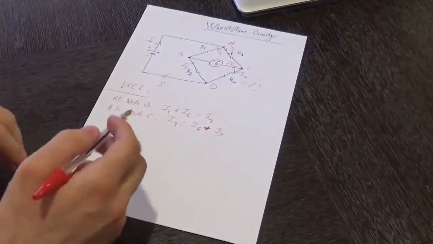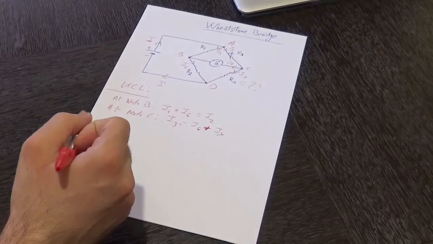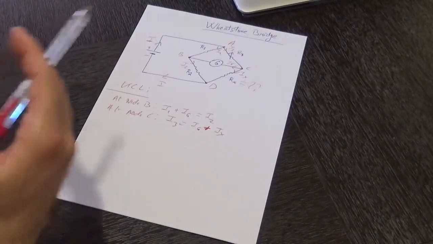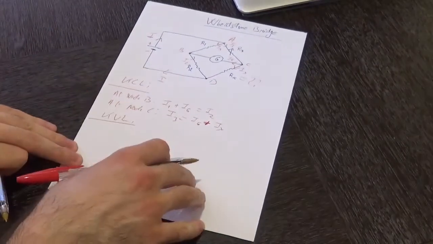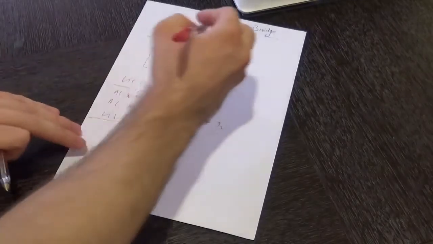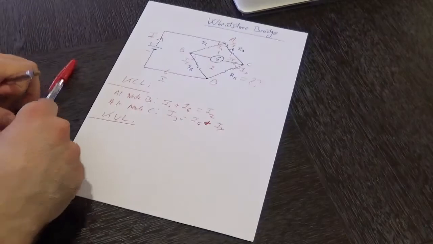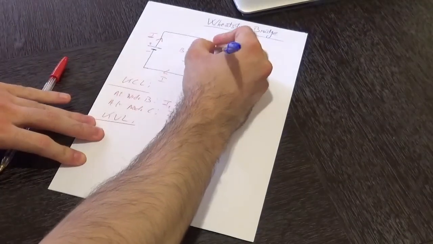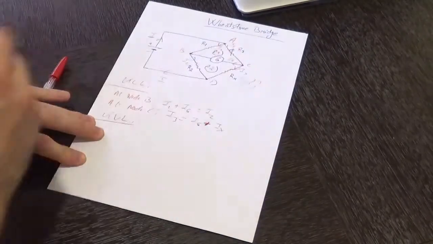IX. Now, after establishing two equations for the electrical current, what we need to do is apply KVL in order to establish equations for the voltages. To apply KVL, we need to consider two loops. We are going to consider that first loop and that second loop. But then again, we also need to consider a certain direction for the loop. I'm going to go with the easiest choice, which is the clockwise direction for these two loops.